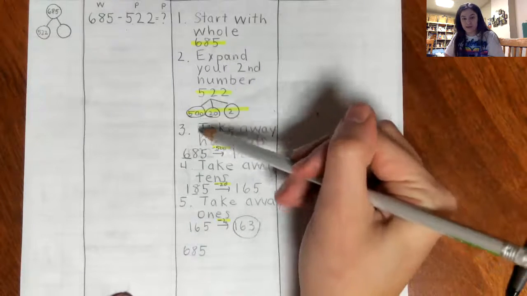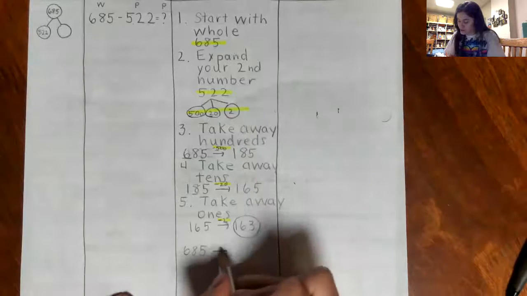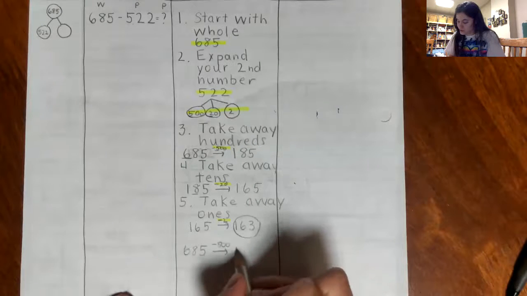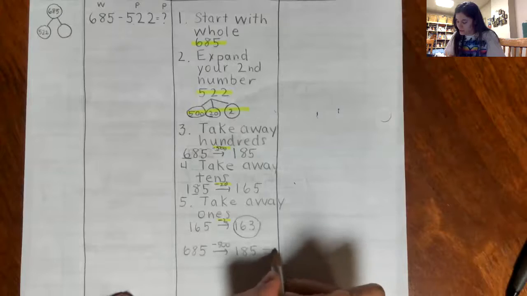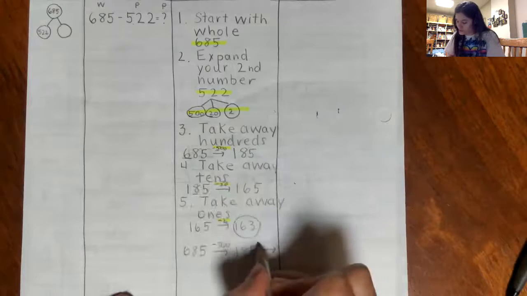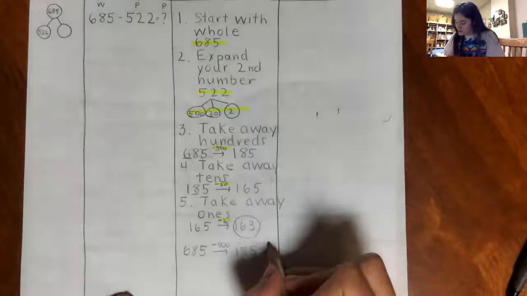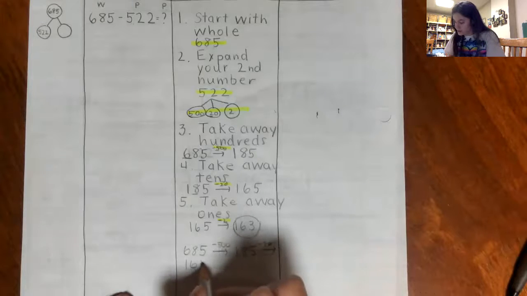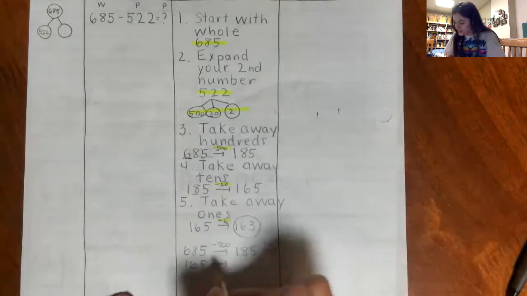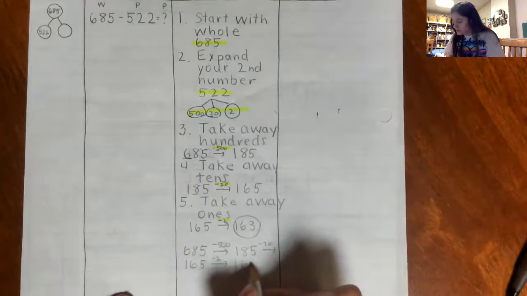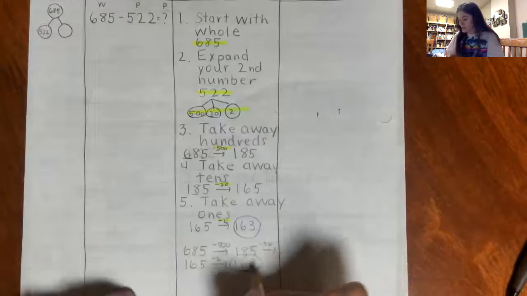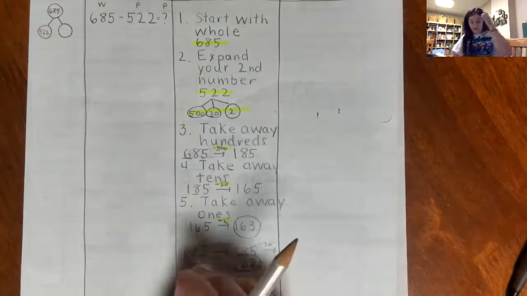Now I'm going to do step 3. Take away my hundreds. Take away 500. That's 185. Now I'm going to do step 4. Take away my tens. That's take away 20. And now step 5. Take away my ones. And boom, there's my answer. Okay, we're good. Right, so that's your standard arrow way when you're missing a part.